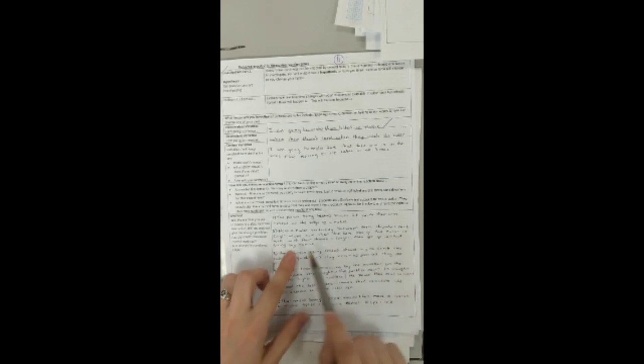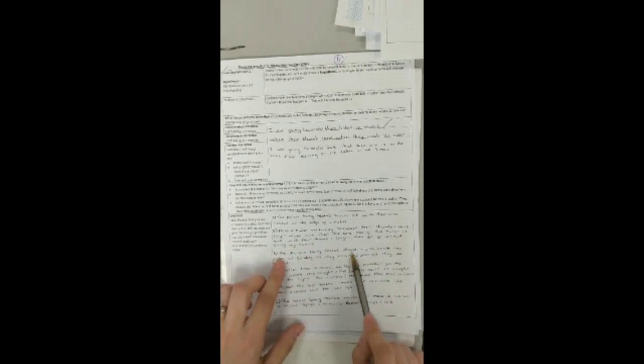Let it go without giving any notice. That's a control variable. The person being tested should try and catch the ruler as quickly as they can. Reaction time is measured by the number on the ruler where it's caught. The further down it's caught, the higher the number, the slower the reaction time.